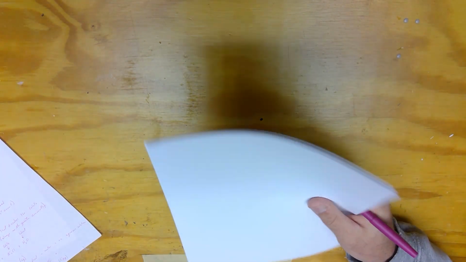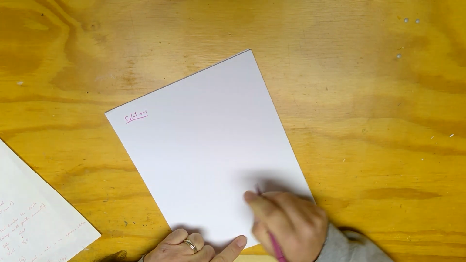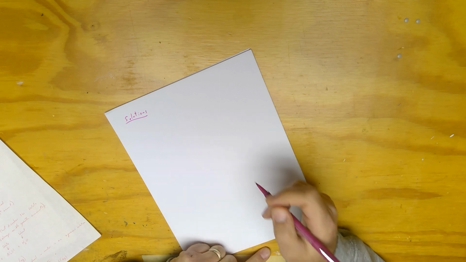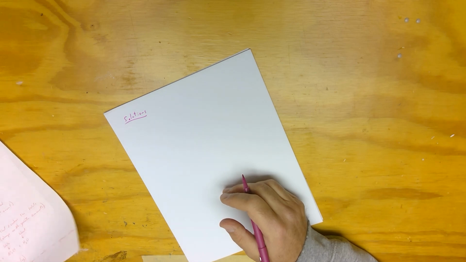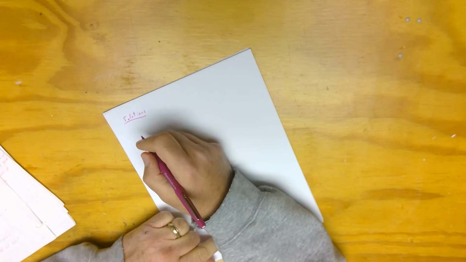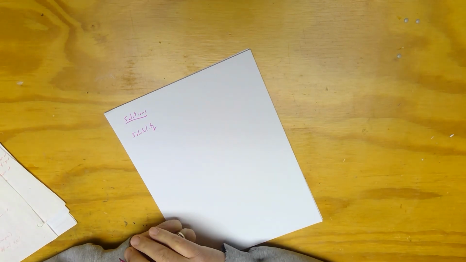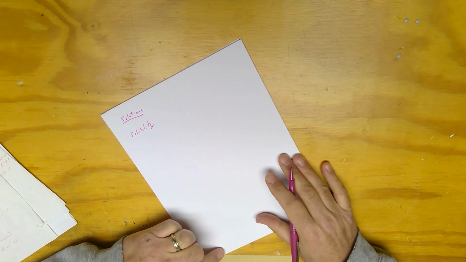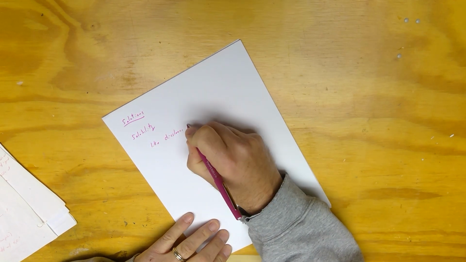The first thing we were talking about is solutions, and we said a solution is just a homogeneous mixture of two or more substances in the same physical state. We gave some examples of solid solutions, gas solutions and liquid solutions, and we talked about all that. Then we were working on solubility, and we talked about miscible versus immiscible, and soluble versus insoluble. And then at the end, we started talking about "like dissolves like."